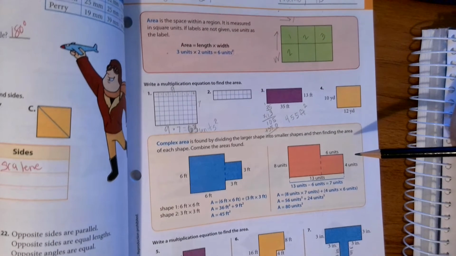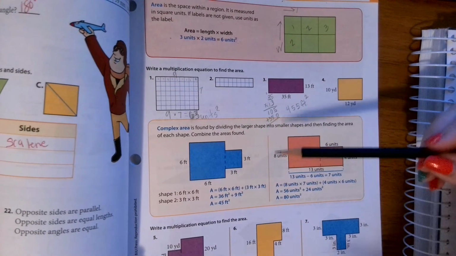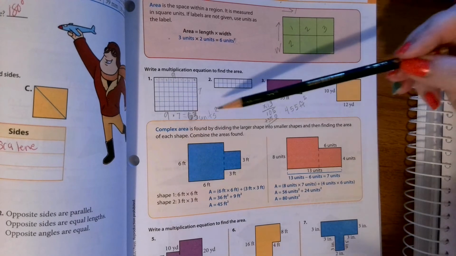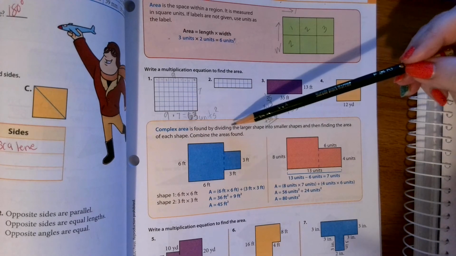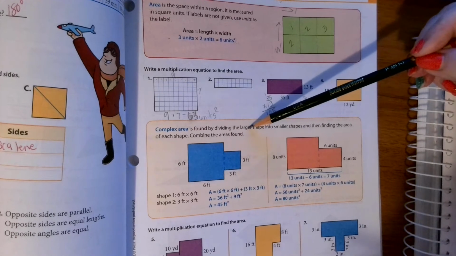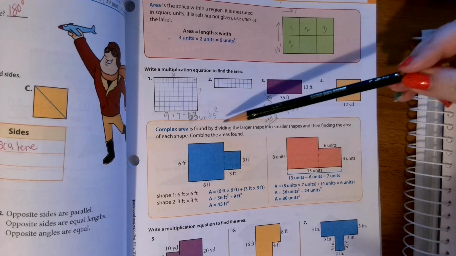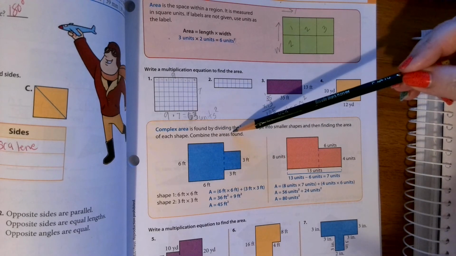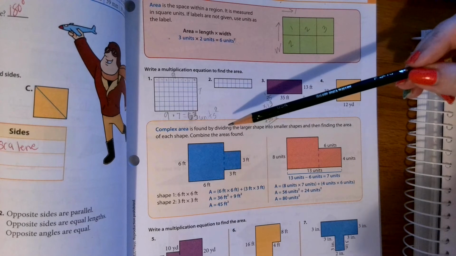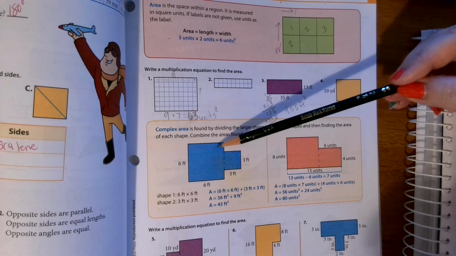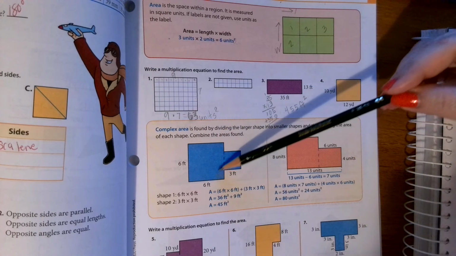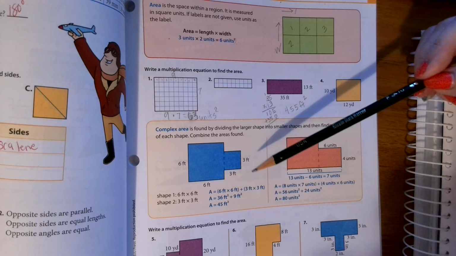Now let's move on to number 5 and the directions down here. Complex area is found by dividing the larger shape into smaller shapes and then finding the area of each shape. Combine the areas found. So as a reminder, it's like if this is a swimming pool and you were to find out how much area is inside the swimming pool to put the water in.